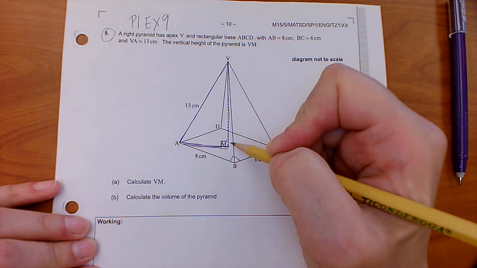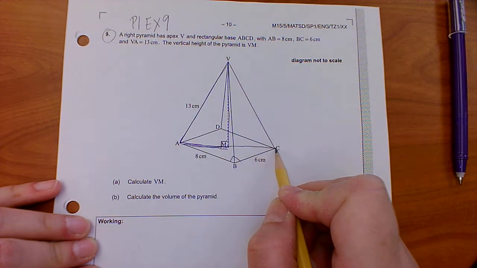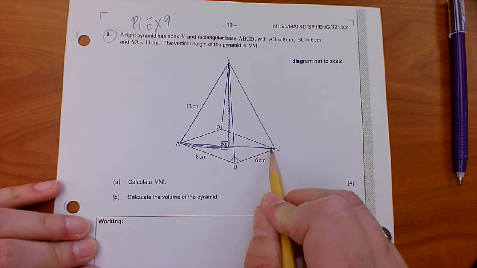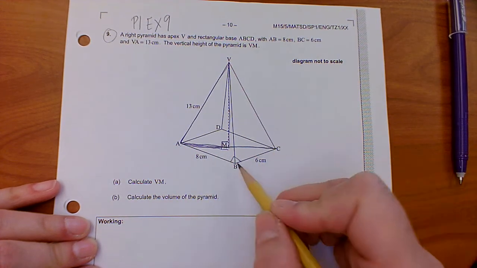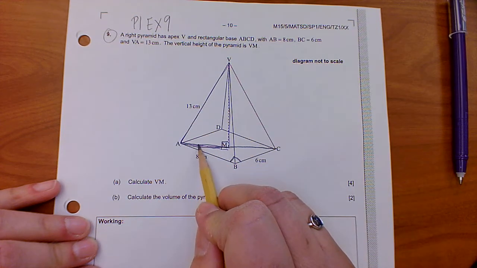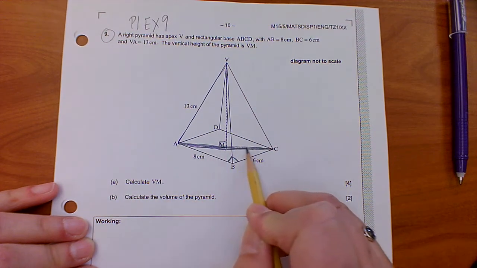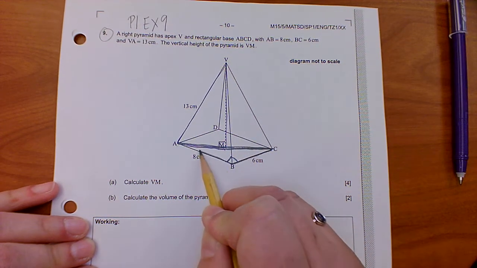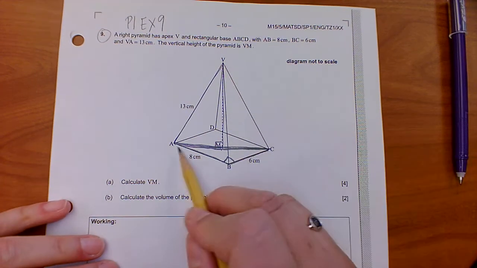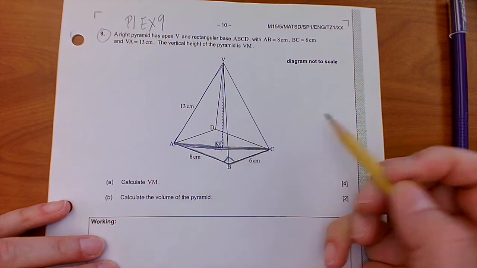So that means that we're going to have to find another mystery side, and this mystery side is the distance between A and C. The reason why I wanted to do that is because I see that we have this nice right angle here. So I'm picking out this triangle for you. It is going to be A, C, B, back to A. And that's what we're going to be finding, this distance here. Once we have this distance, we'll be able to find AM.